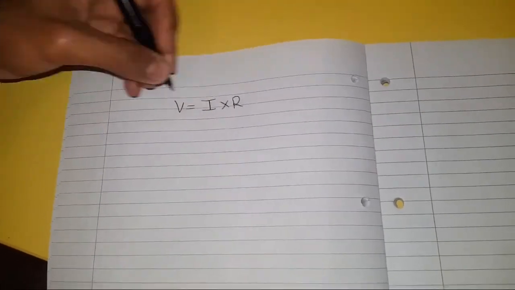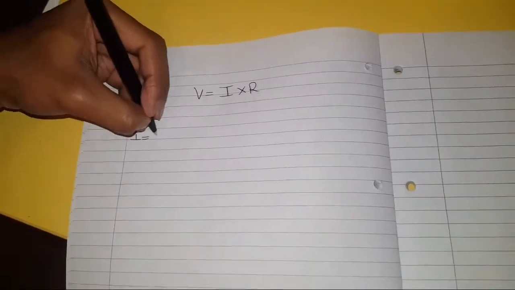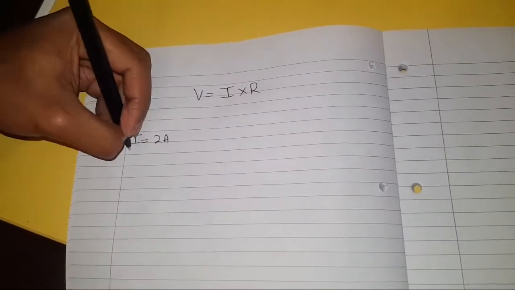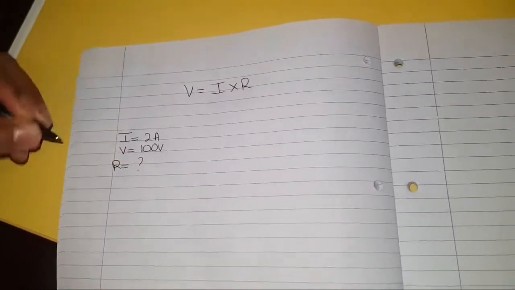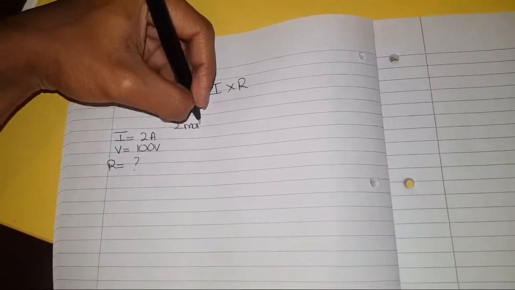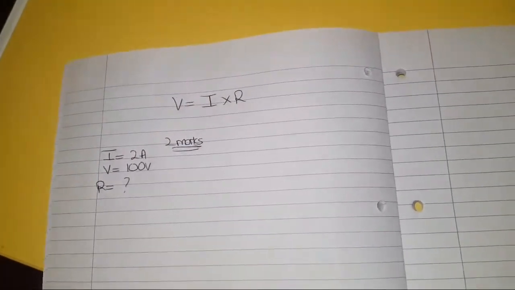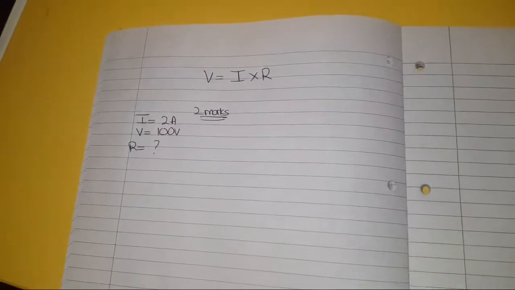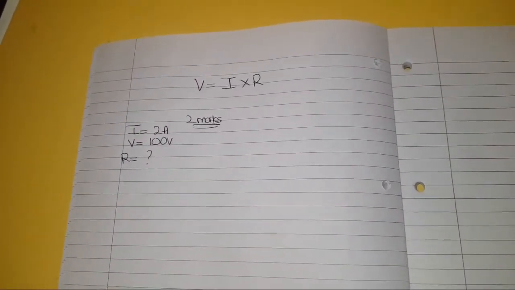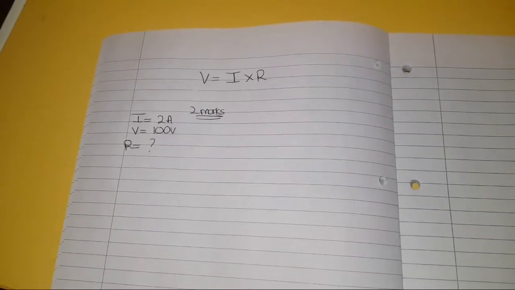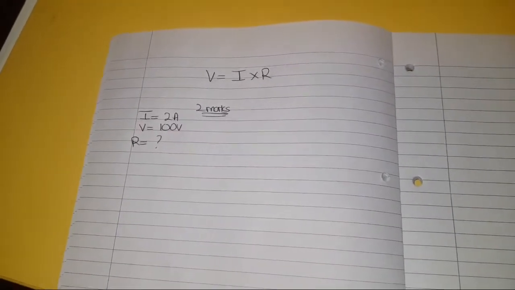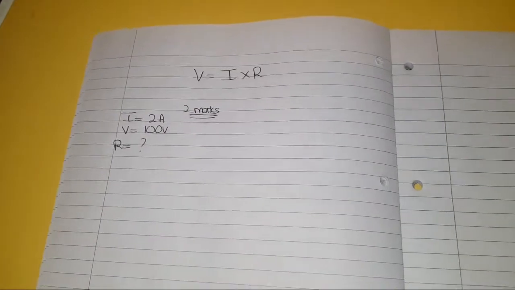The easy bit is now just the formula. So V equals I times R. All they do is give you numbers. So if they say the current is 2 amps and your voltage is 100 volts, what would the resistance be? Let's see if we can find this first. It might be like 2 marks or something. Yeah, it'll be 50.